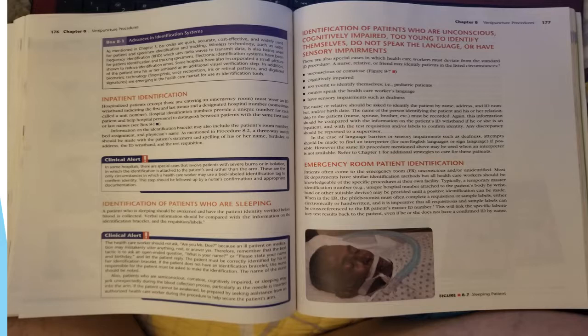Emergency room patient identification. Patients often come to the emergency room, or ER, unconscious and/or unidentified. Most ER departments have similar identification methods, but all healthcare workers should be knowledgeable of the specific procedures at their own facility. Typically, a temporary master identification number or a unique hospital number attached to the patient's body by wristband or other suitable device may be provided until a positive identification can be made.